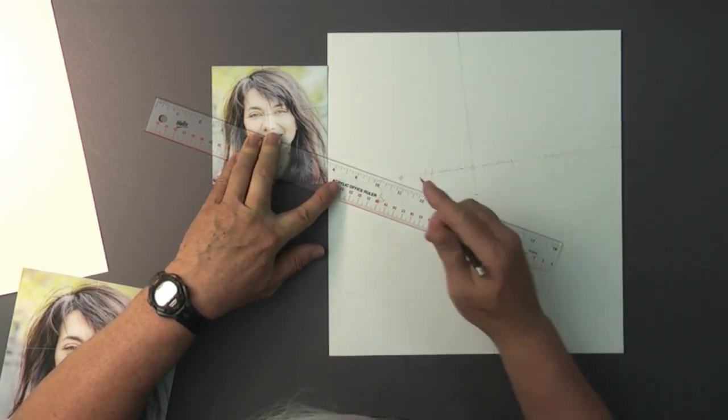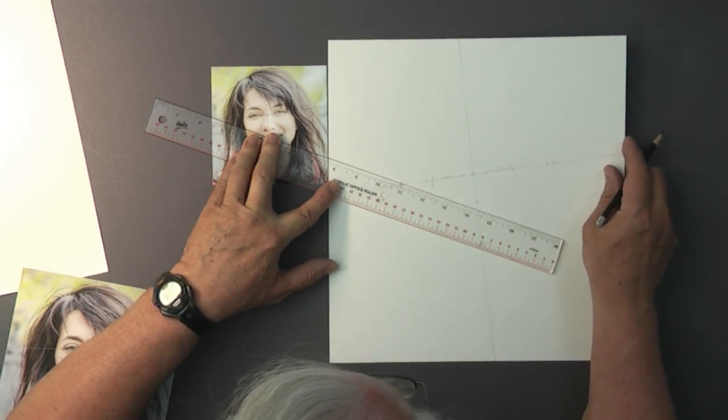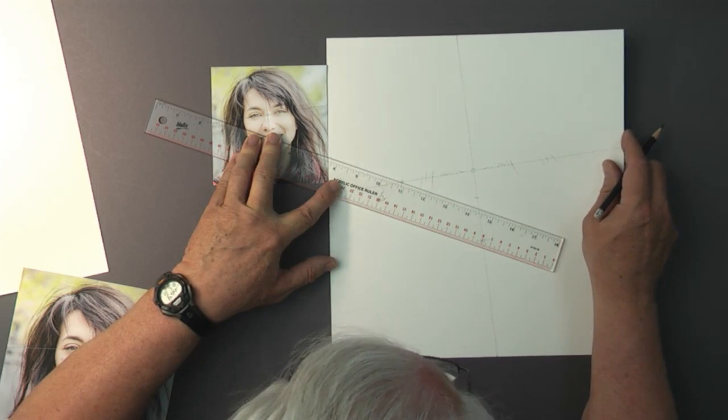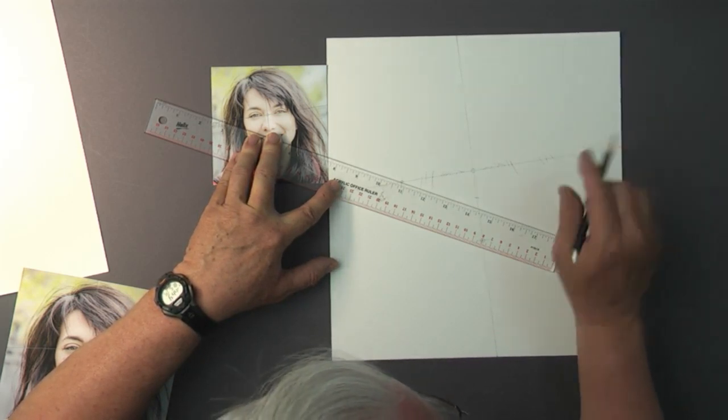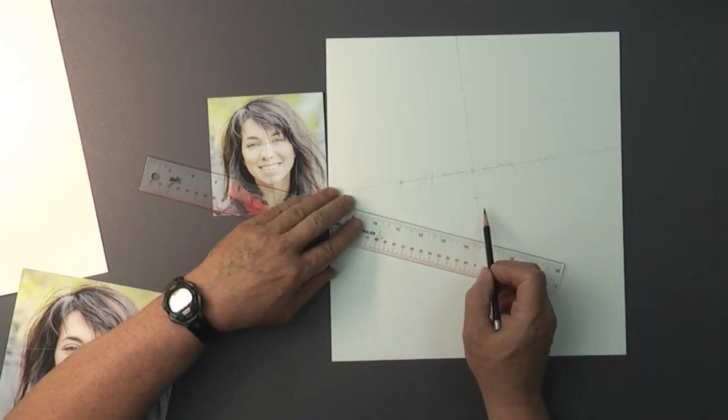Okay, I'm going to just bring it down until, again, it lines up with that pivot point. And now if I keep it parallel and I make sure it's still on that pivot point, that bearing mark there, now I know that this is the upper lip, the inside of the upper lip.